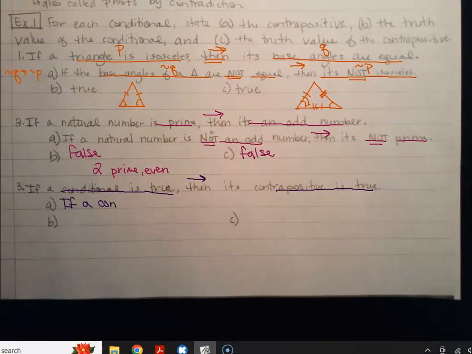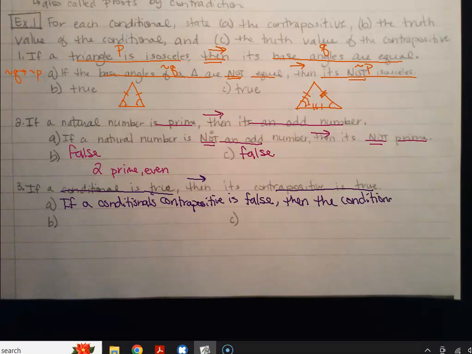So if a conditional's contrapositive is false, right? Not true. So it's false. Then the conditional is false.